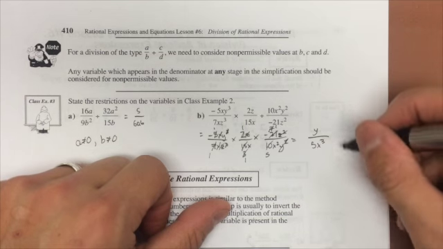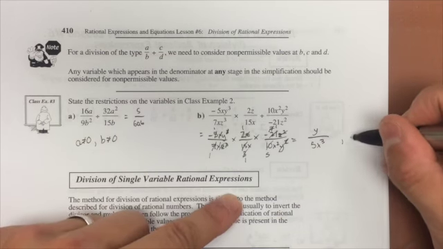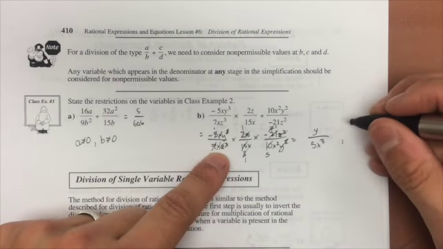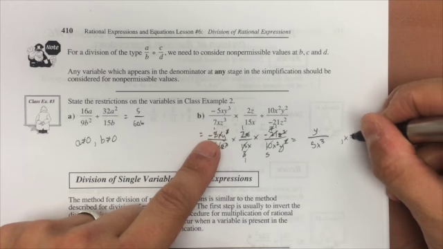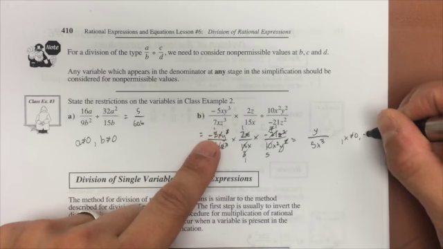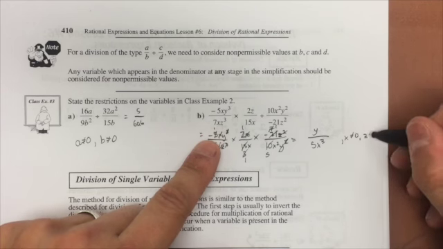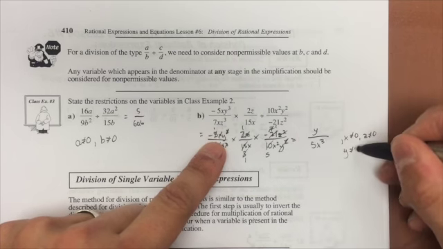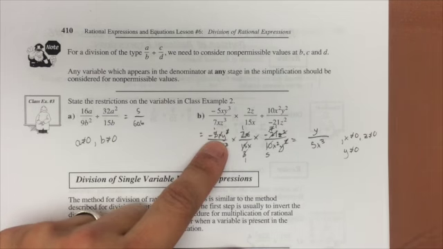And that would be my final answer, but my restrictions are going to be, I have x, y, and z. So x cannot equal 0, z cannot equal 0, and since I flipped that, y also cannot equal 0. So all three of those are going to be my restrictions on that value.